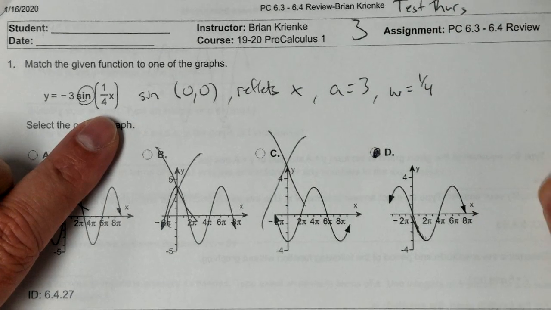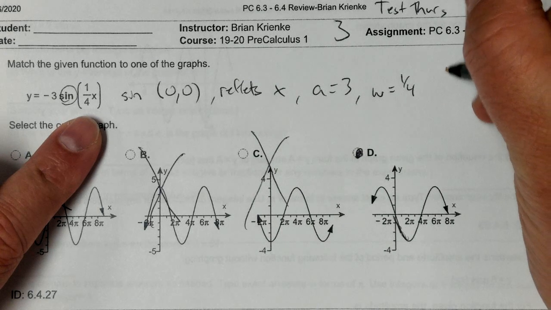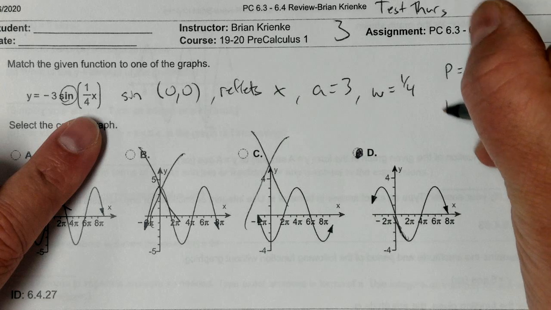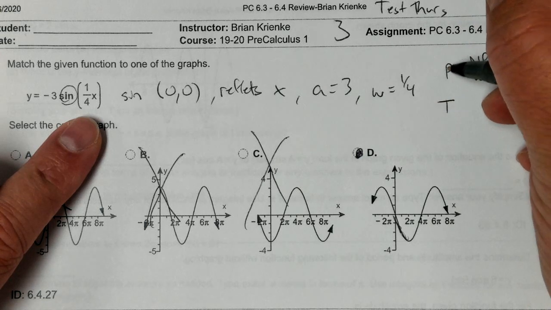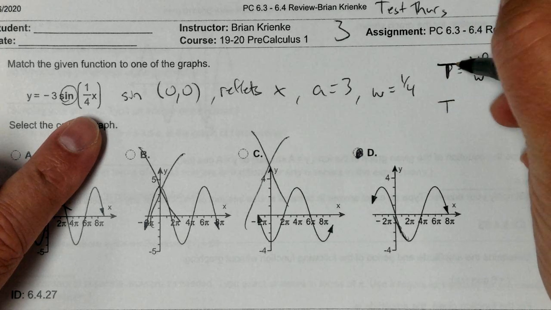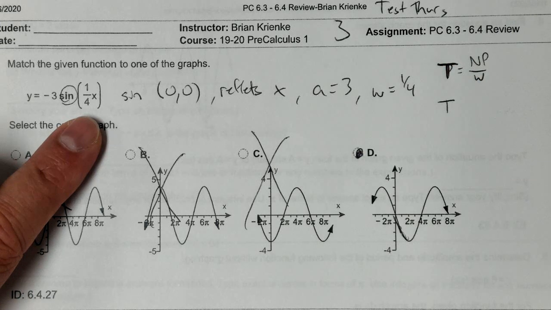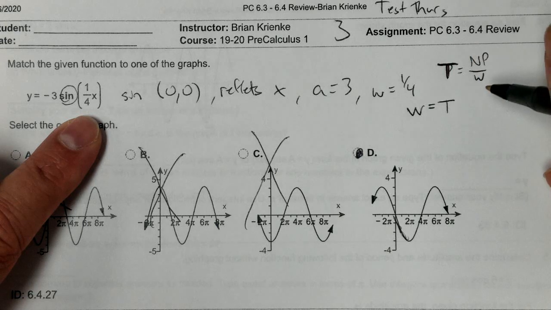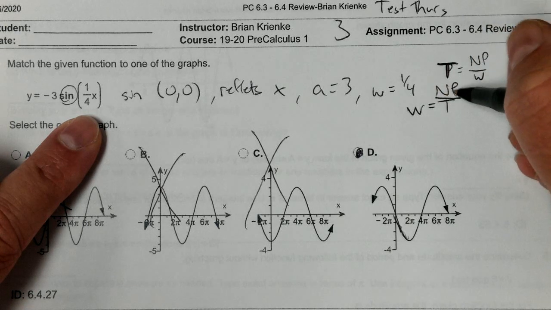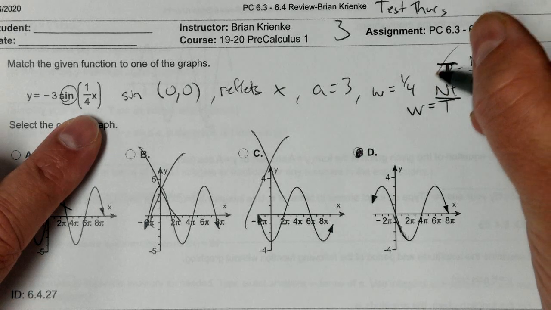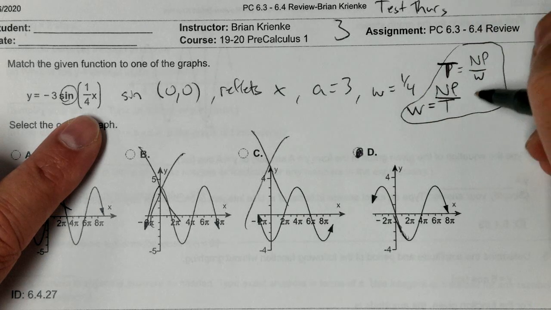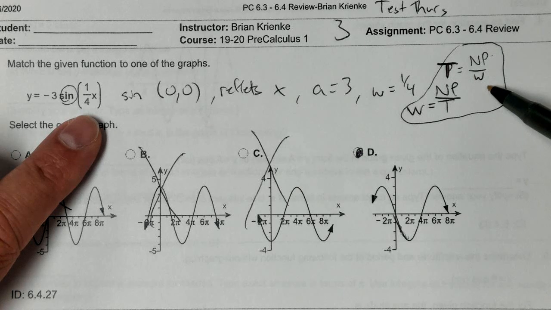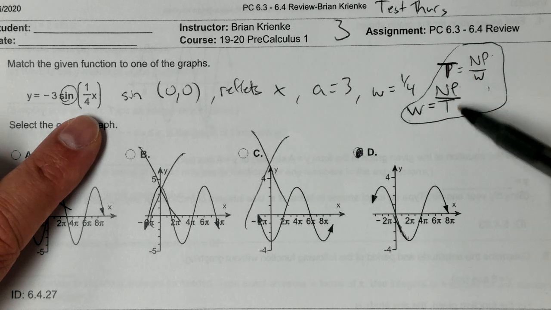And remember, your two formulas are the period equals the normal period divided by W. Y'all usually use the T variable. Let me put that here instead. Like T equals normal period divided by W. That means if you solve for W, then it'd be the normal period divided by T. These are your two main formulas you're going to want to use. The period is the normal period over W, and the W is the normal period over T.